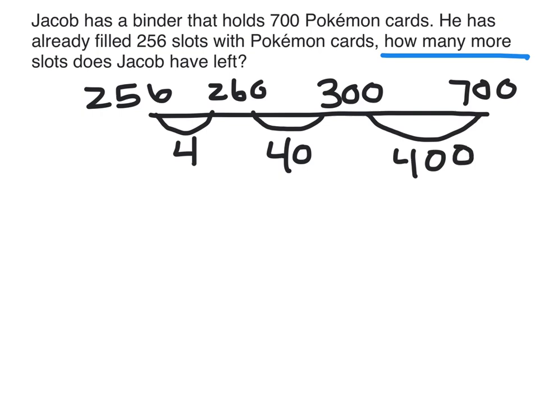Our next step is to just add them all together. If we do 400 plus 40, we know that is 440. And 440 plus 4 is going to give us 444. Pretty easy, right?